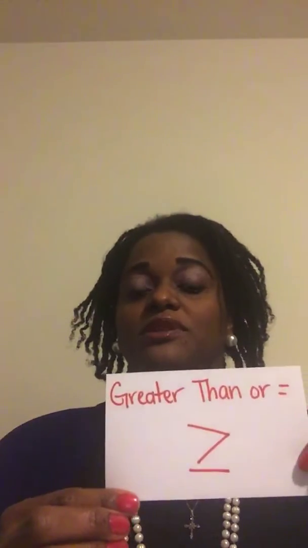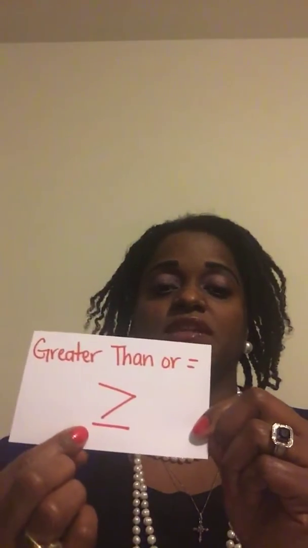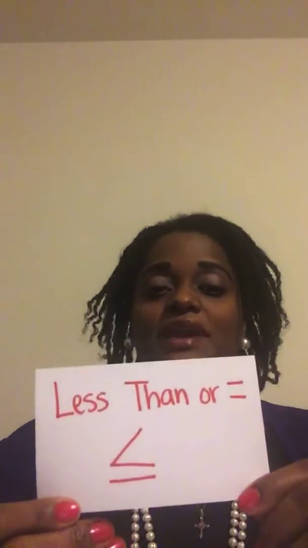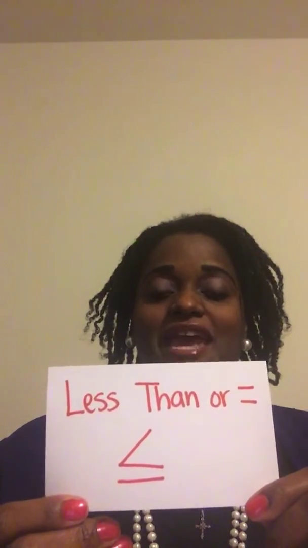Now this is what sometimes gets kids confused. We have right here, greater than or equal. See the equal, it means the numbers could be greater than something or equal to, okay? And we use that a lot in algebra. And here we have less than or equal, okay? Now, let's talk about the significance of this because we have to graph this.